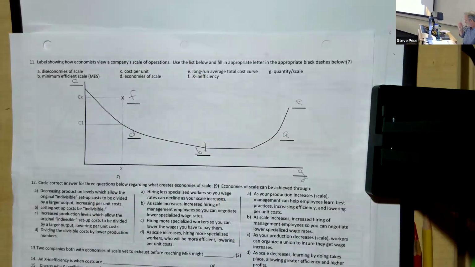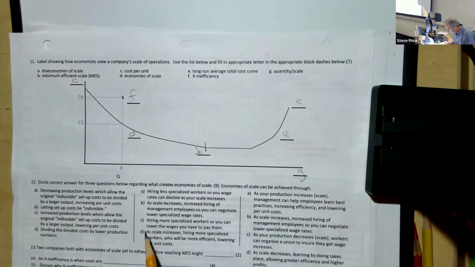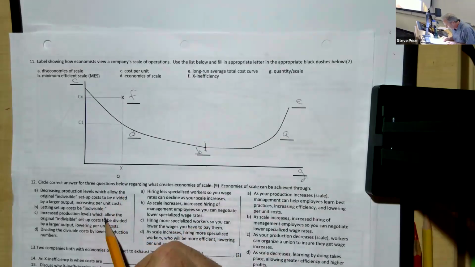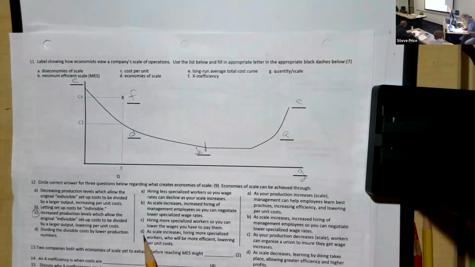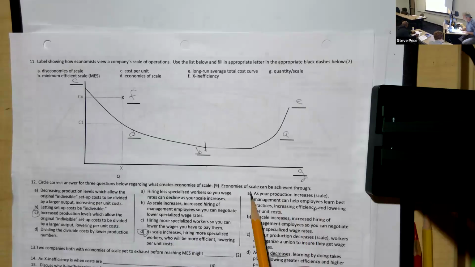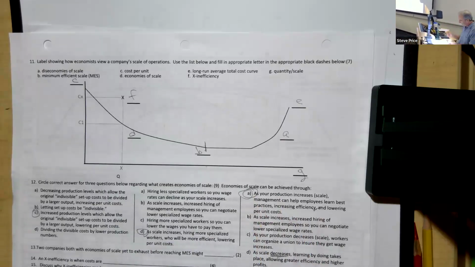Then in terms of the answers here, what's your answer? Increasing production will allow original divided by, yep, that's the right answer there. C. The next one. Perfect. D. What's the next one? I got A and D here. Okay, let's see. Like that one. No, as scale decreases, I'm throwing you on that one. So it is A. You see what I'm doing there? Being a sneaky teacher.